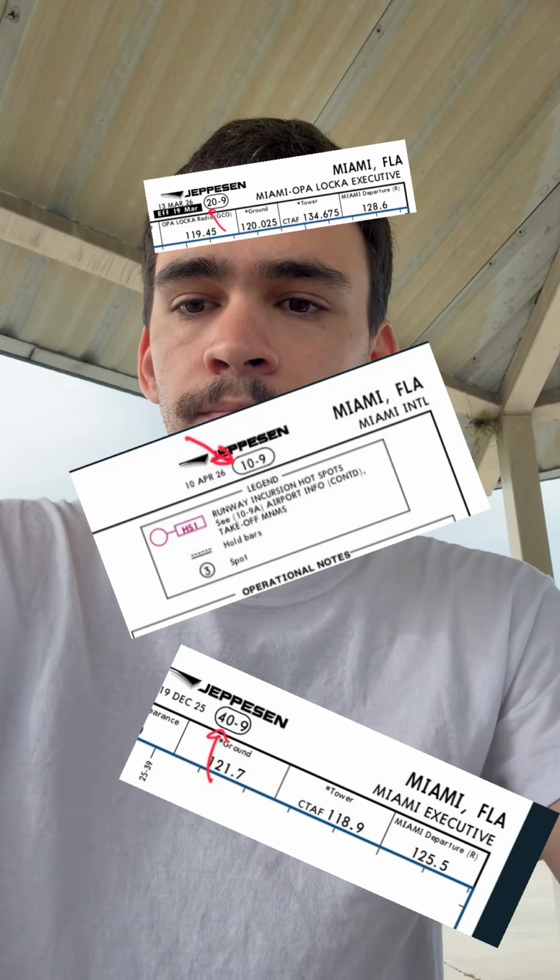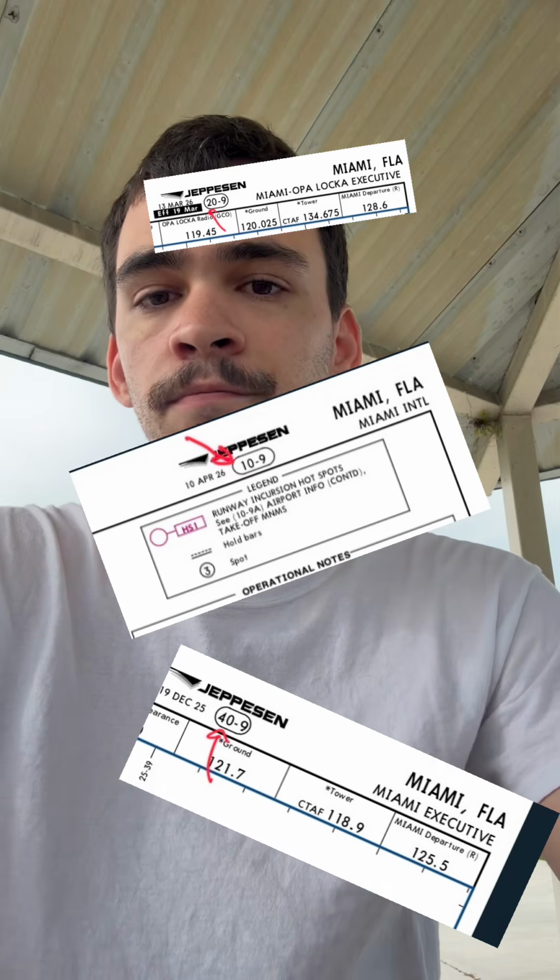Now again, it can also be 20 or 30 or 40-9 or whatever, depending on how many airports are in your area. So, hope that's interesting to you guys.